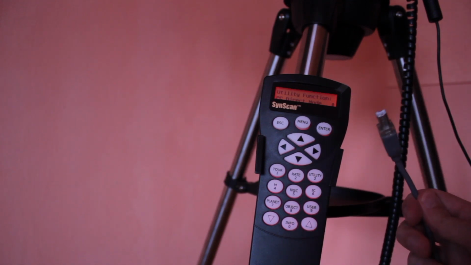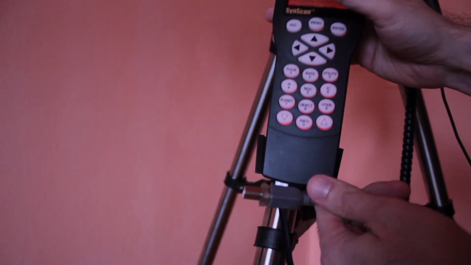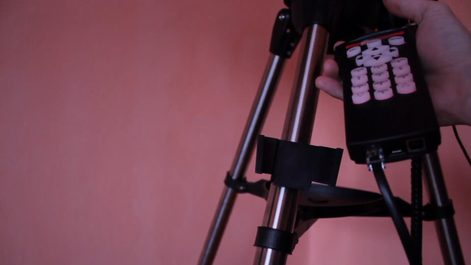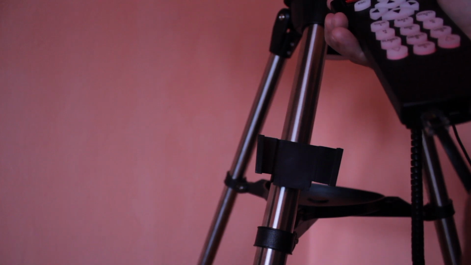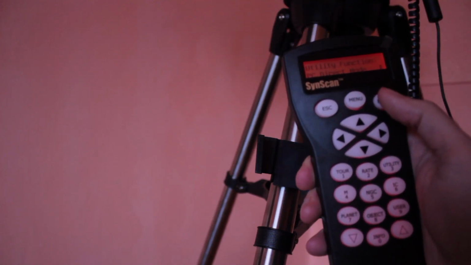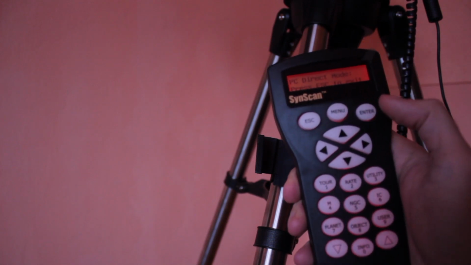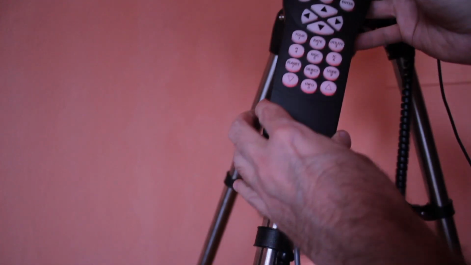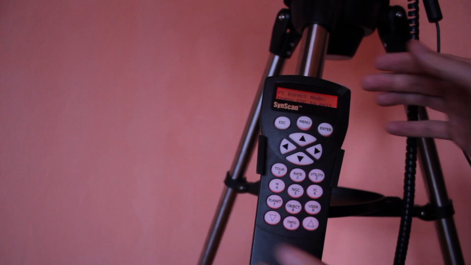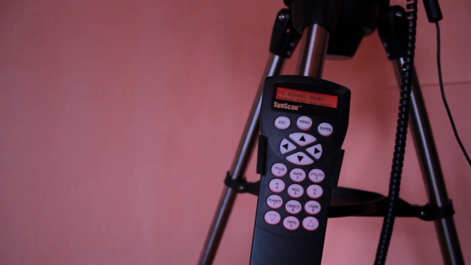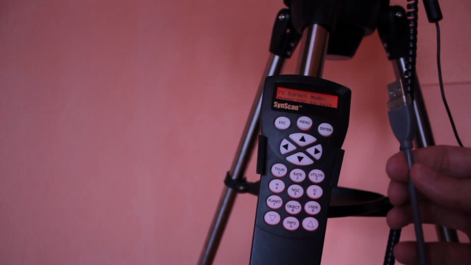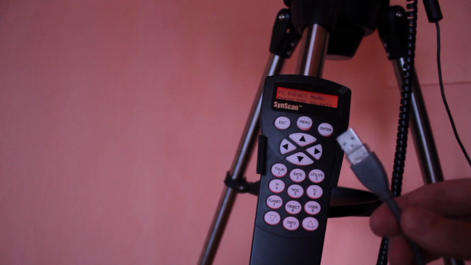Connect your USB cable to the handset and click enter. Now you can connect the end of the USB cable to your computer.